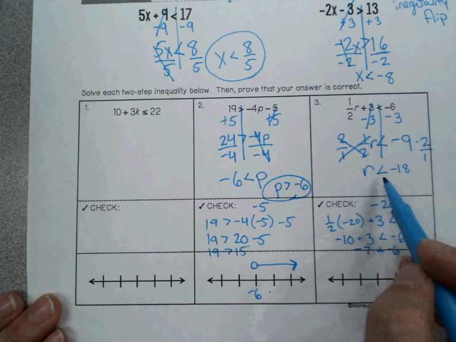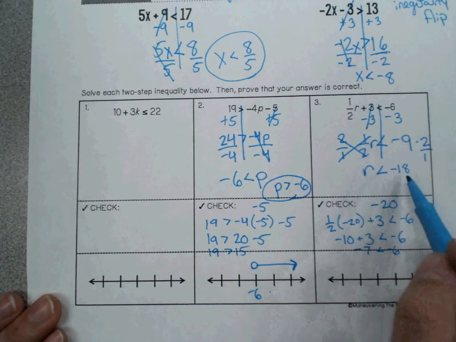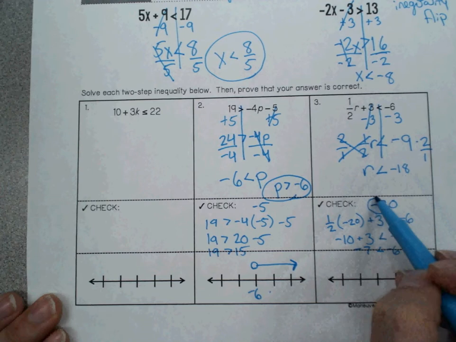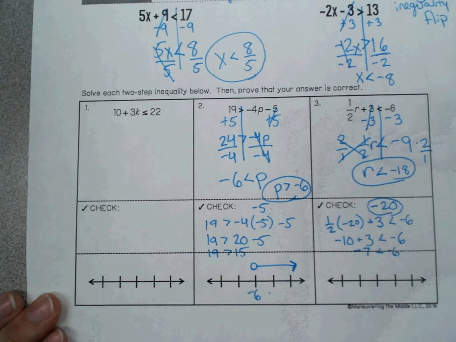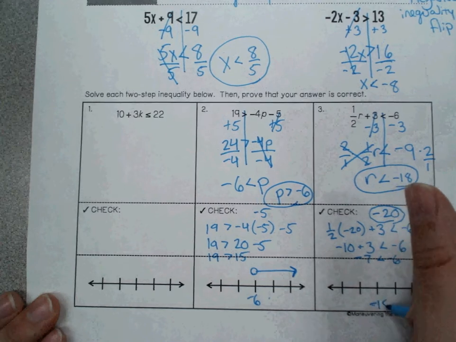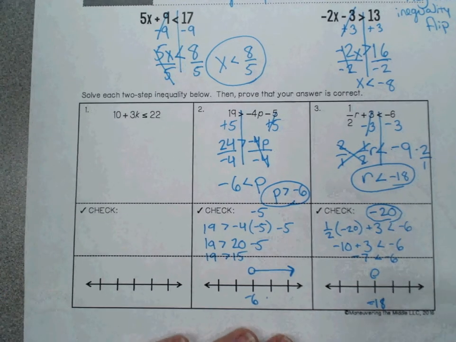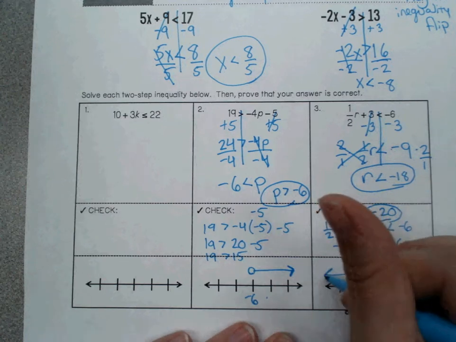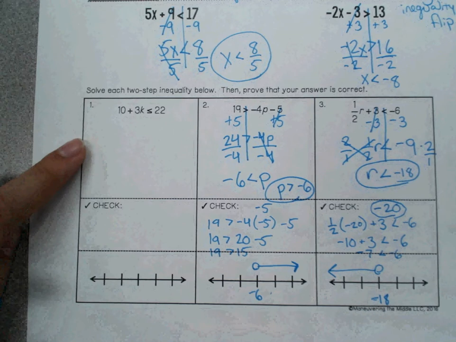Again, since r is less than negative 18, I just picked a random number less than negative 18 and plugged it in to try it. But this is our answer. So we can graph it. Negative 18, open circle at negative 18, and it's going to the left because it's less than. Go ahead and try number 1. See what you get for this one.